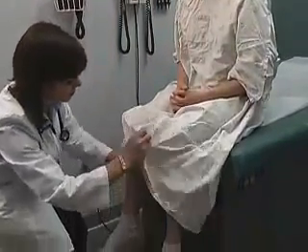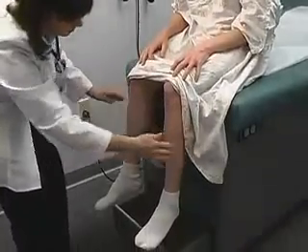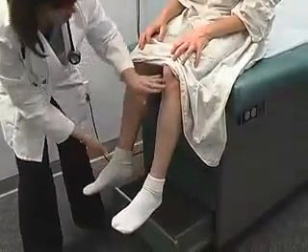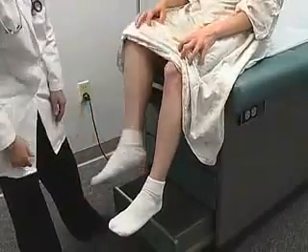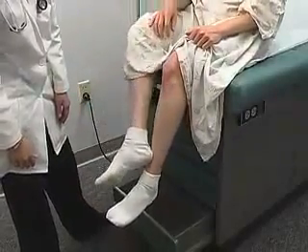Another helpful test is heel-to-shin testing. Instruct the patient to place one heel just under the opposite knee and slide it down to the ankle. Repeat on the other side.